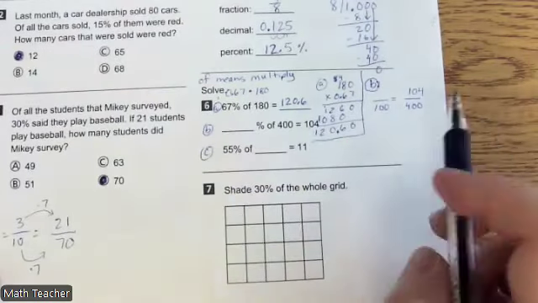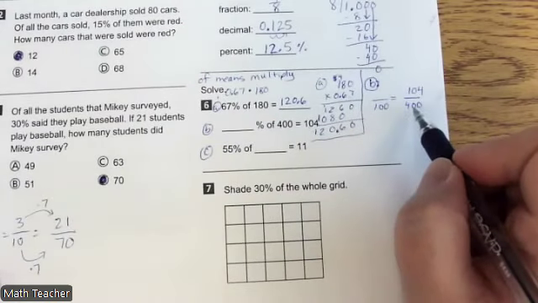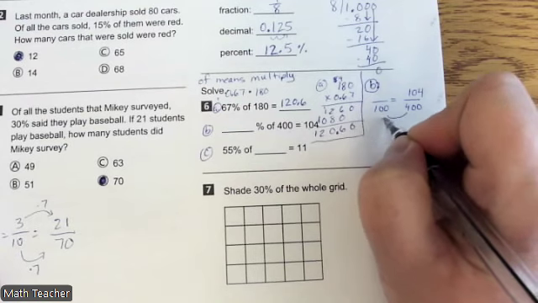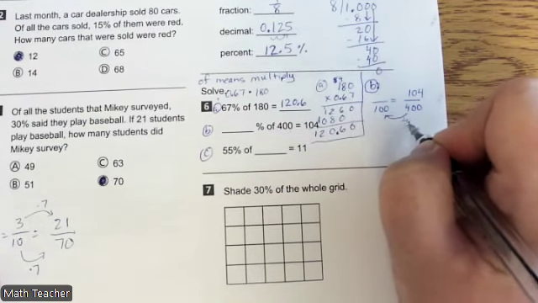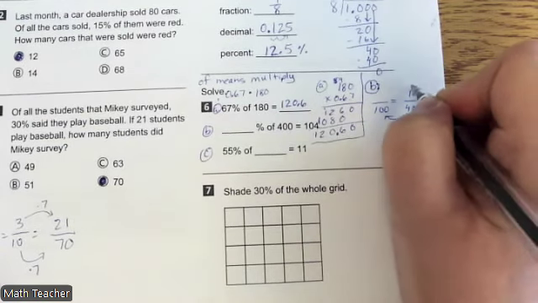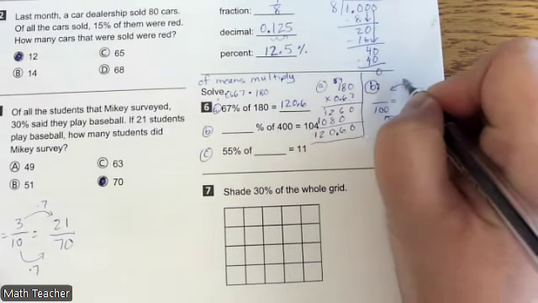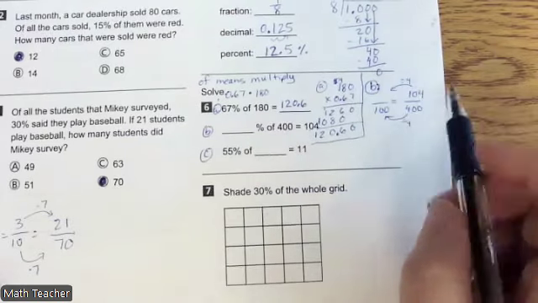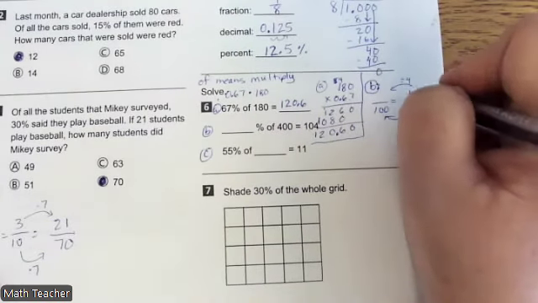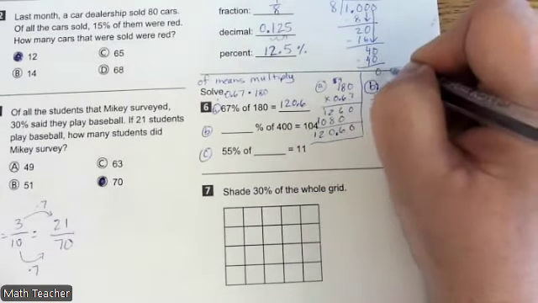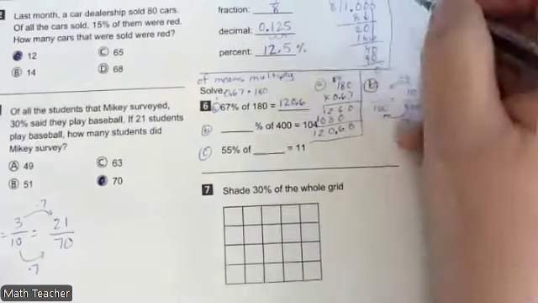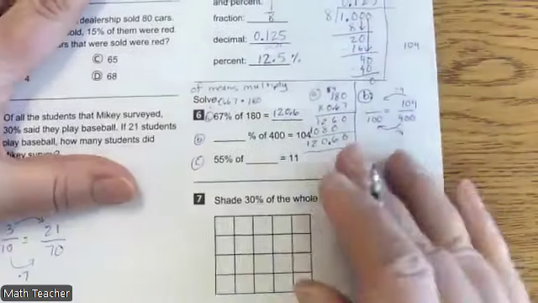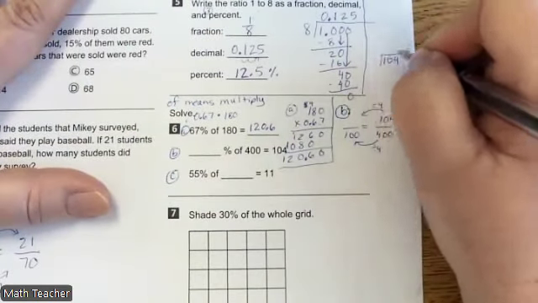Okay. So, here to get from 400 to 100, I need to divide by 4. 400 divided by 4 equals 100. So to get from 104 to my answer, I need to divide by 4. Okay, and then we'll do that right up here. 104 divided by 4. So this is 104 divided by 4.